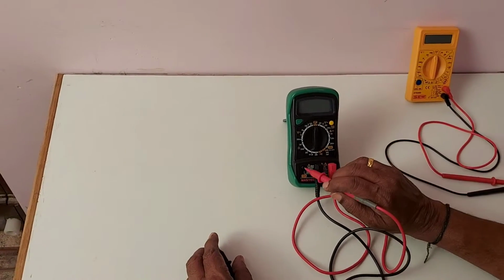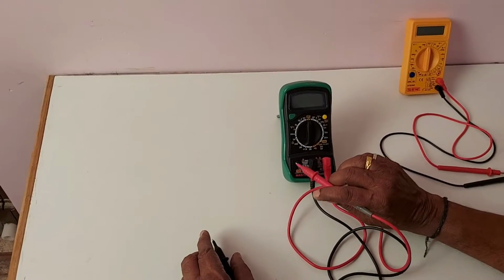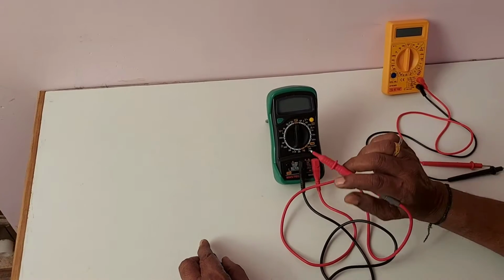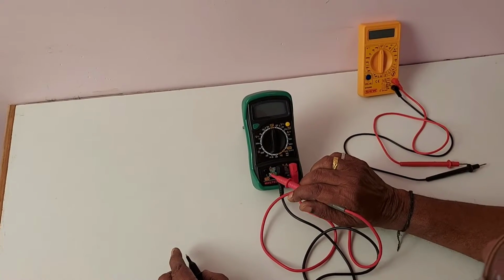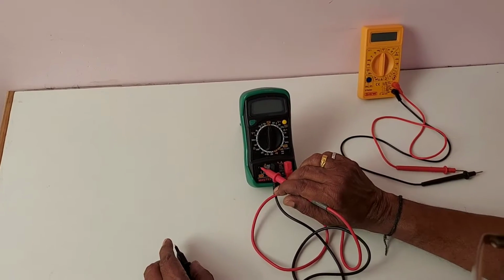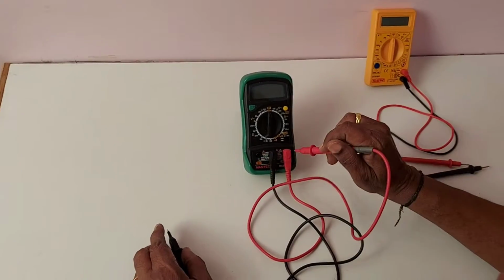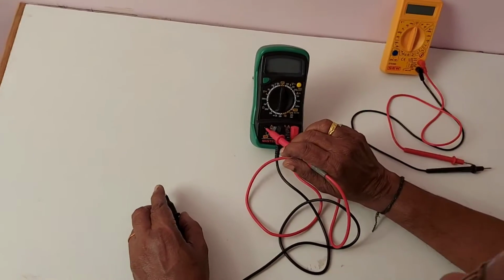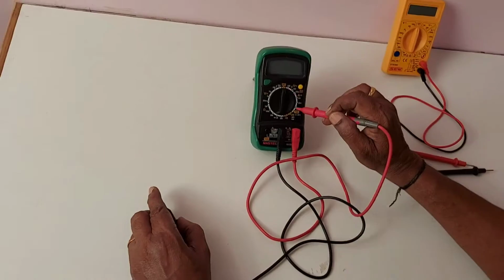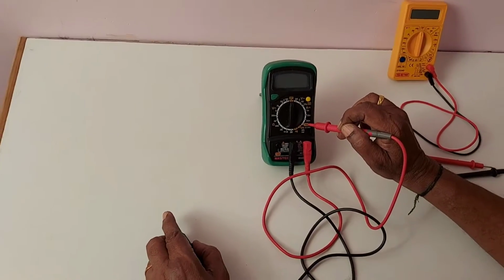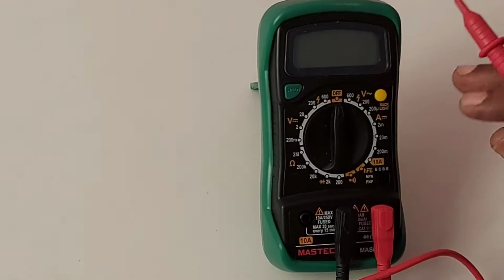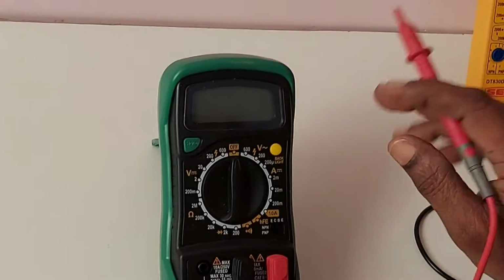There is one more hole which is meant for a particular application. The application is nothing but measurement of the higher current of 10 ampere. In that condition, the red test prod will be moved to this socket in the circuit, and accordingly you have to select the particular position in the selector switch, and then you can measure DC current of 10 ampere maximum. Okay.